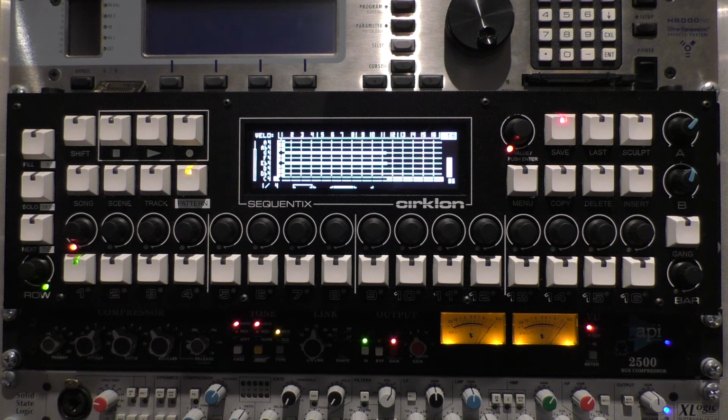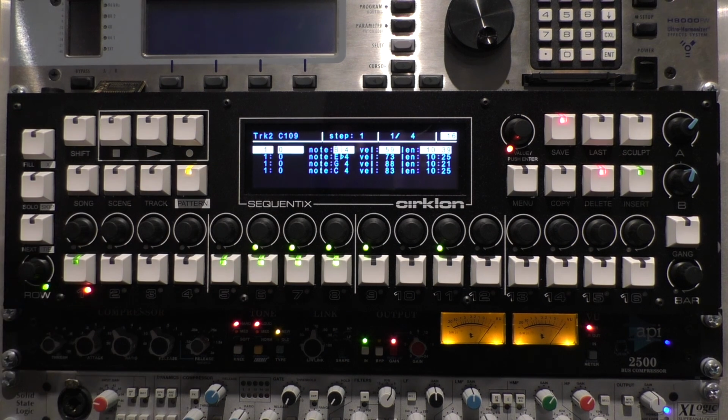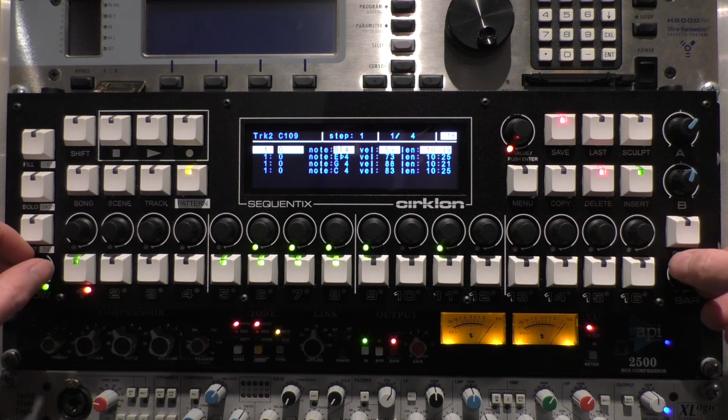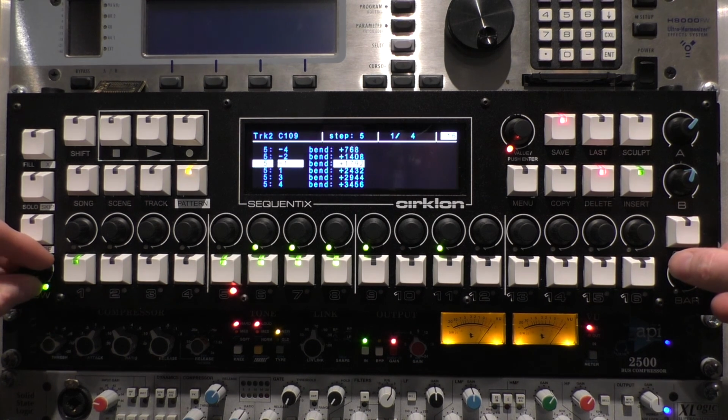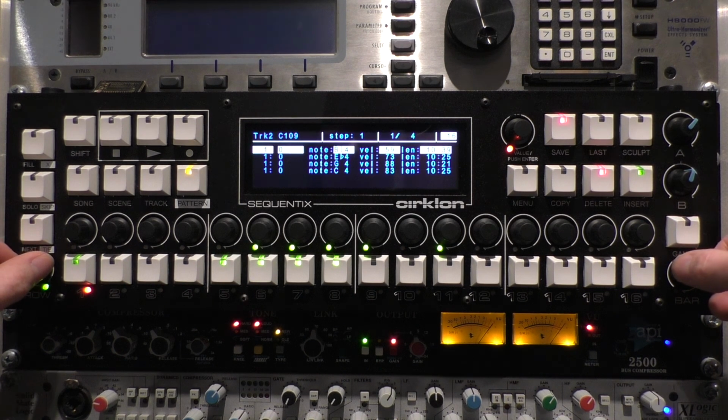So the next thing we're going to have a look at is the event list. And here is where you'll see the notes and any other control, CC or pitch bend or program change will be in here.